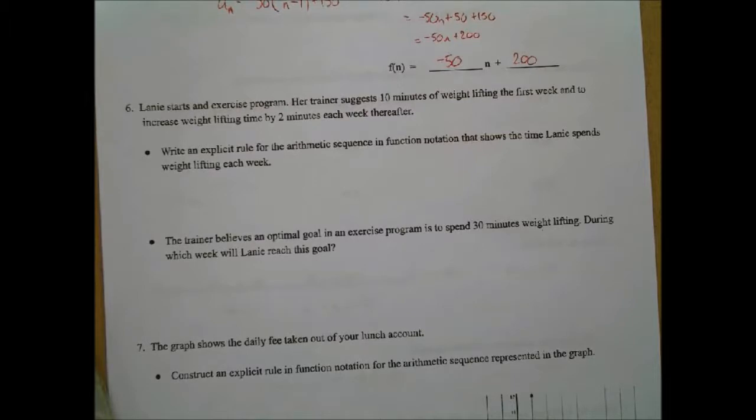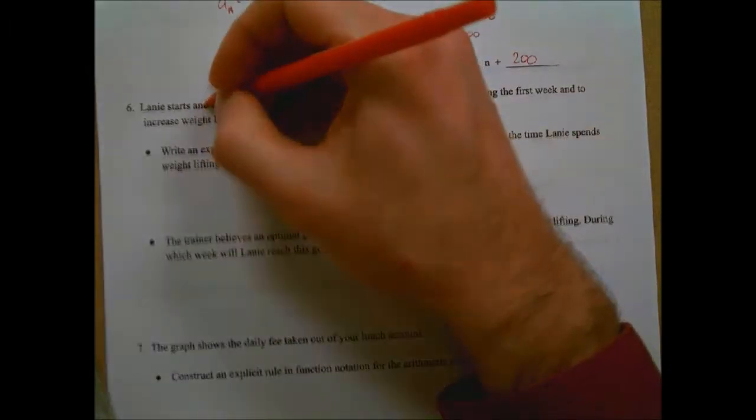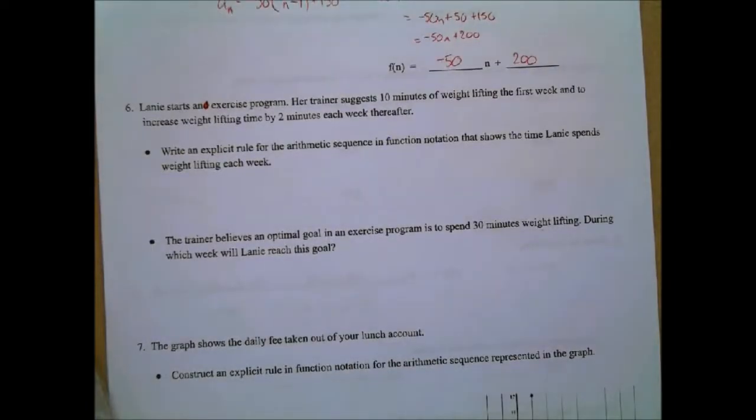5. Lanny starts an exercise program. Here we go, folks. Lanny starts an exercise program. Her trainer suggests 10 minutes of weightlifting the first week and to increase the weightlifting time by 2 minutes each week thereafter. So, is this going to be arithmetic?